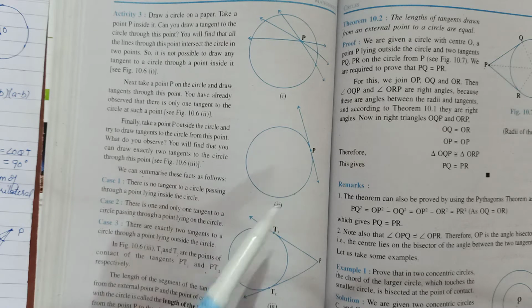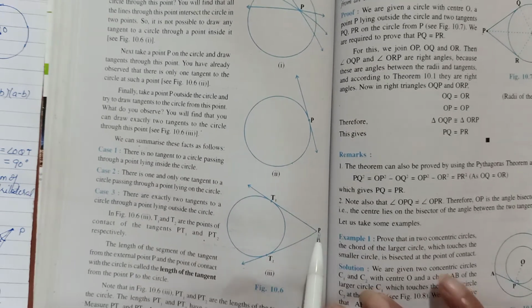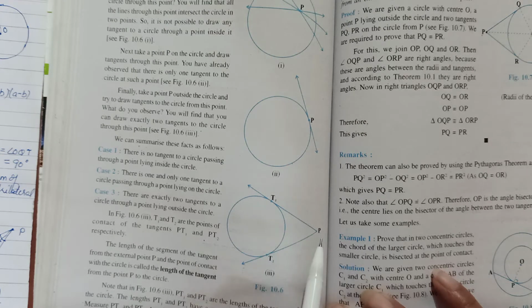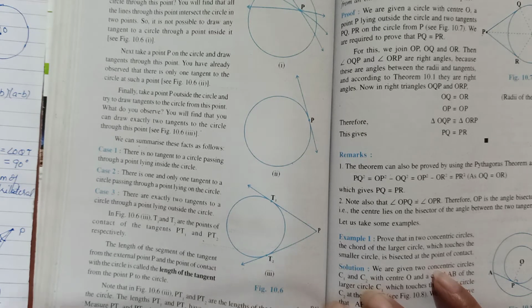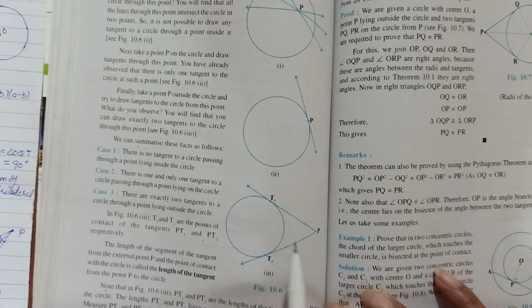can be drawn. And if the point is lying somewhere outside, then from that outside point, at a time we can draw two tangents to that given circle. So two tangents are possible from an external point. That is an important fact to be kept in mind.